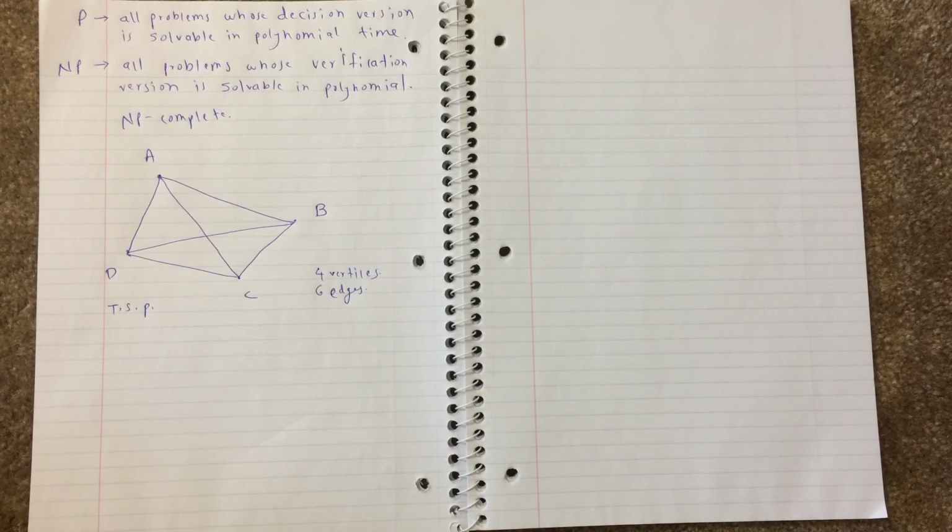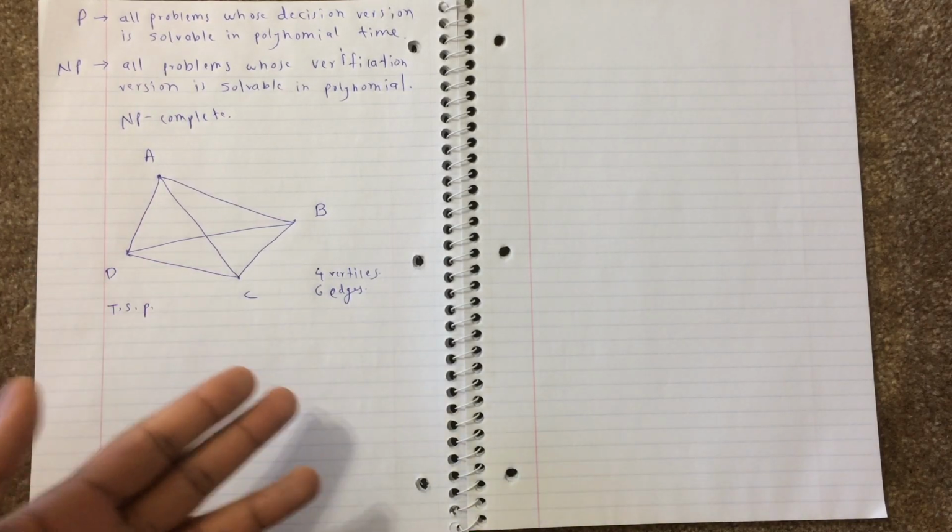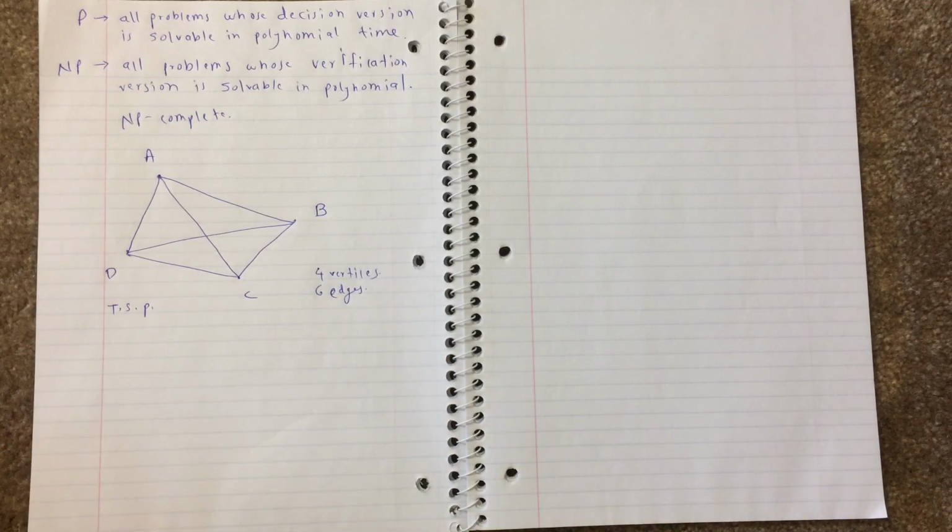let's see how much time we will need to evaluate all these paths. Let's say that we have these 1, 2, 3, 4 vertices, and the maximum number of edges that we can have is 6, because this is a fully connected graph.